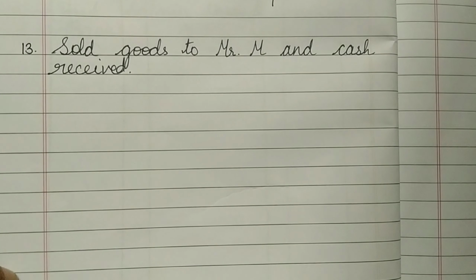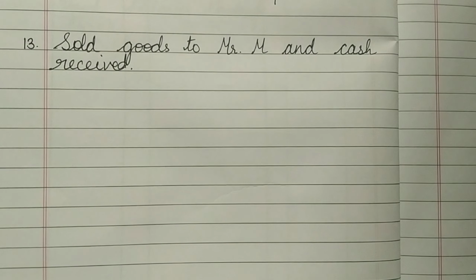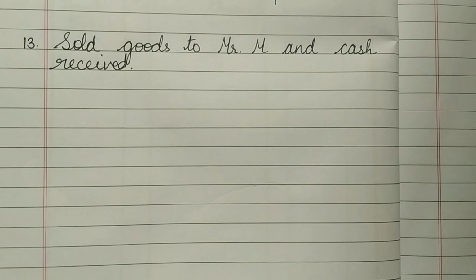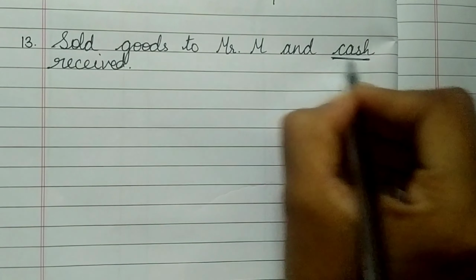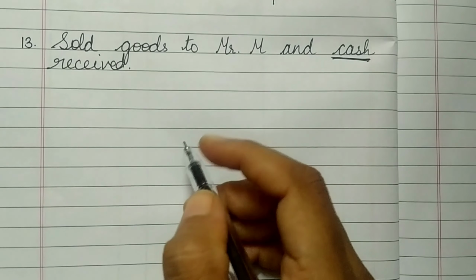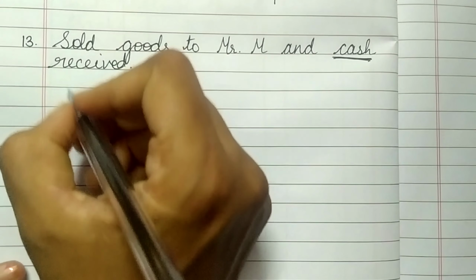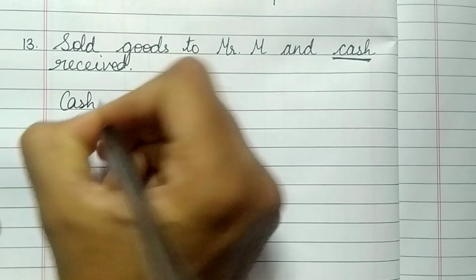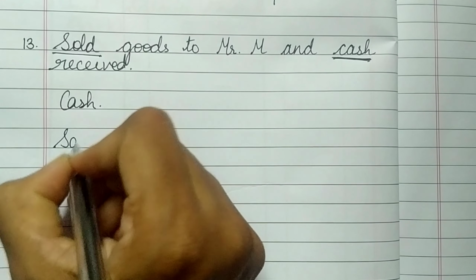The next transaction, sold goods to Mr. M and cash received. So this, more or less, looks like a credit transaction, but you must take into consideration that the cash has been received. Therefore, it's a cash sale. So for cash sales, we have two accounts involved. One is cash and the other is sales.